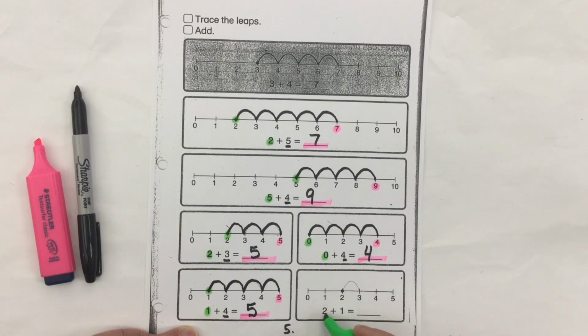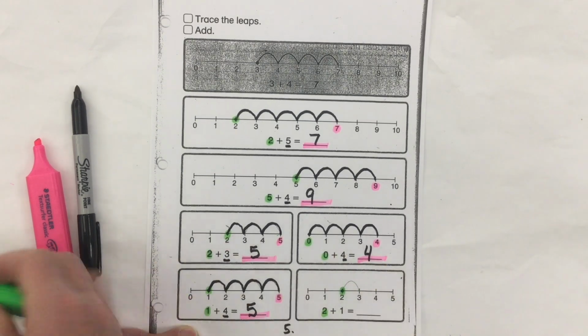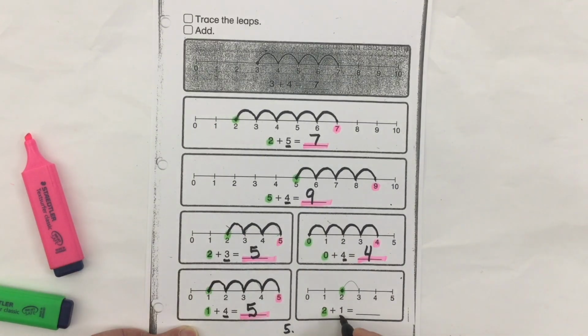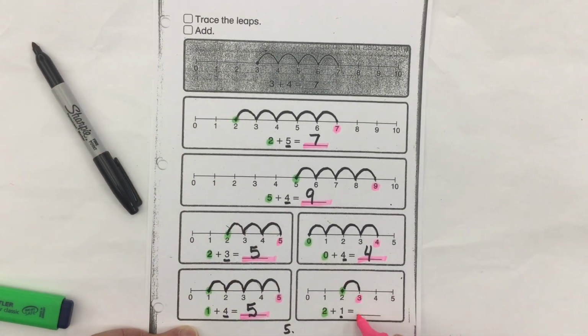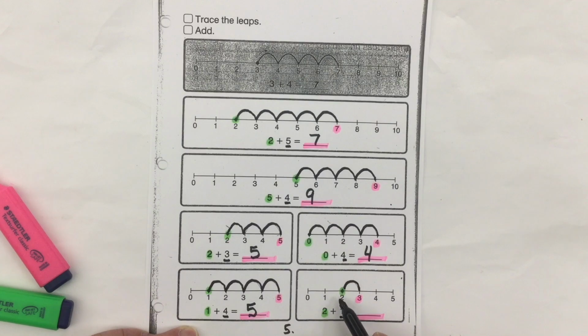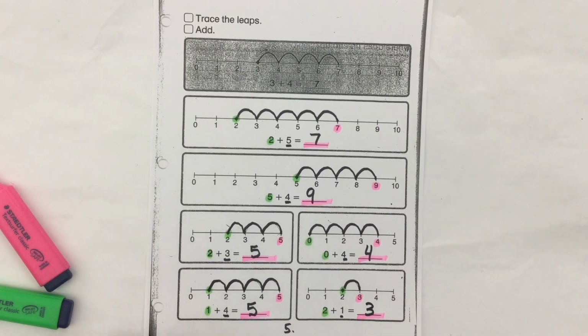In this last question, 2 plus 1, we know that 2 is our starting number. And we know the second number, in this case a 1, is the number of hops. So starting at 2, 1 hop. 1. And we know the number we land on is our answer. So 2 plus 1 equals 3. And that's adding using a number line.